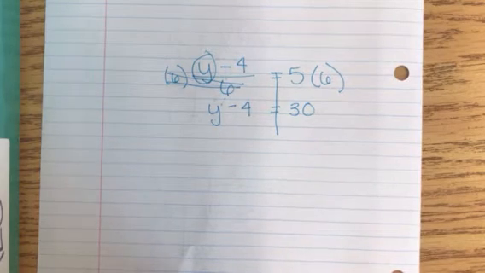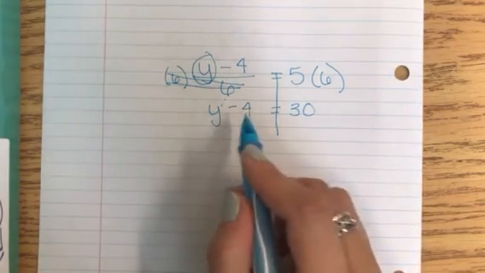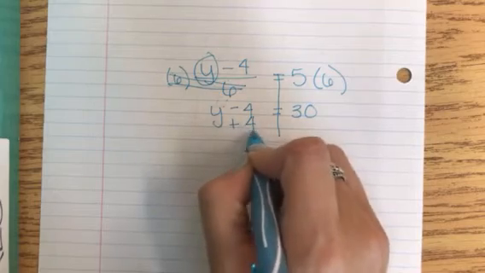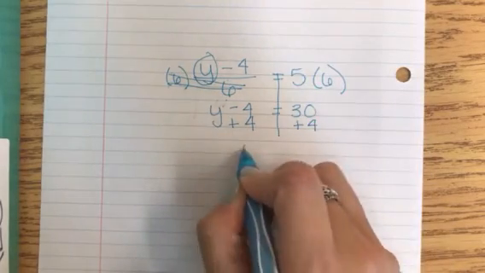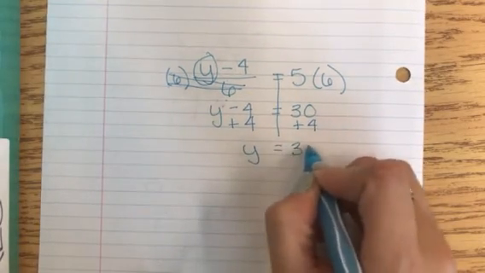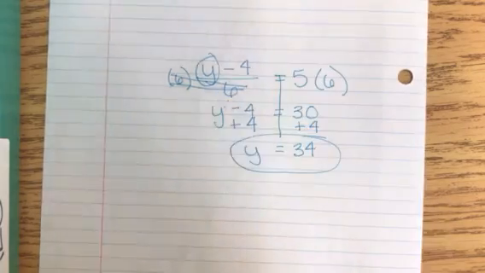Again, we're left with a one-step equation. So we'll undo subtraction with addition. And we'll get y equals 34.